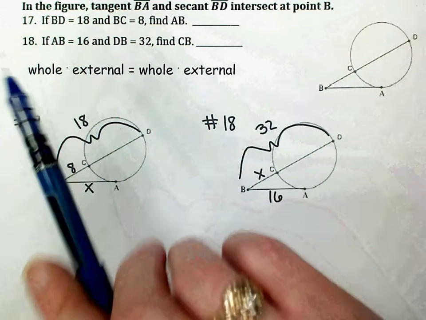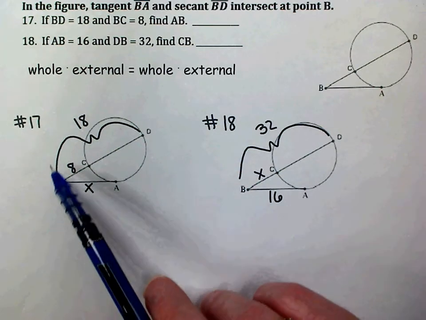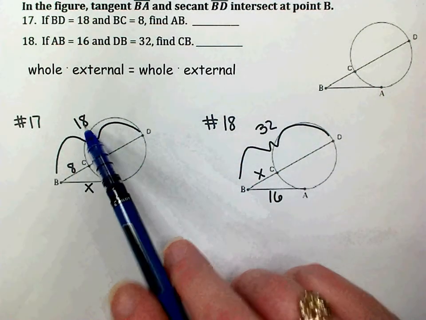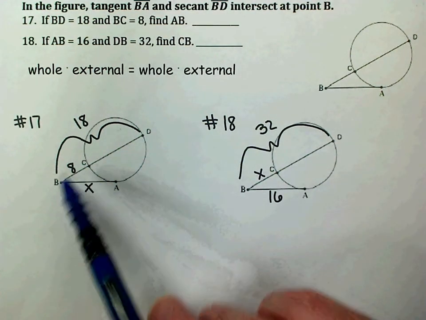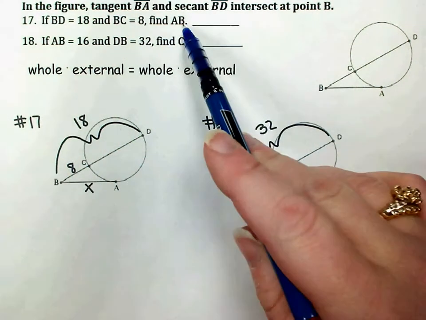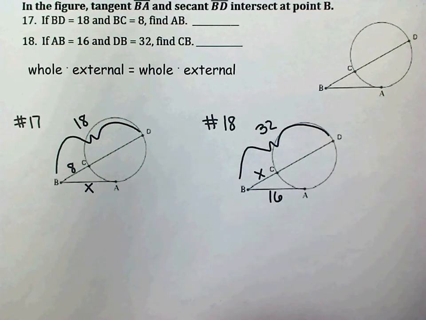So for number 17, you're given the length of BD, which is the whole length of the secant, to be 18. You're given BC to be 8, which is the external part of the secant, and you're asked to find AB, which is the length of the tangent.